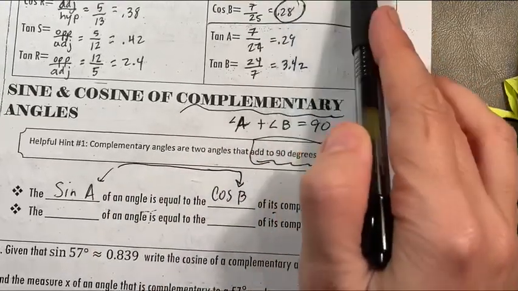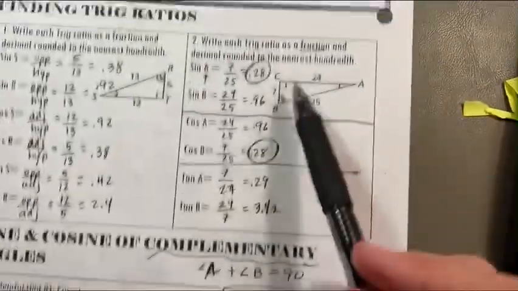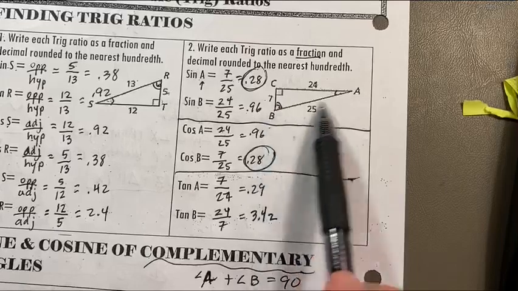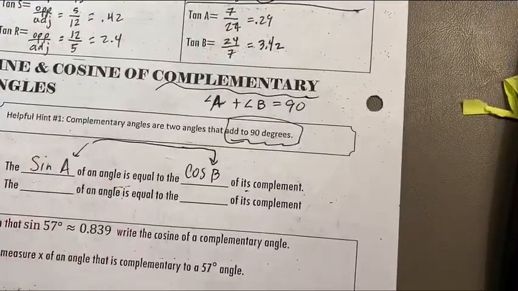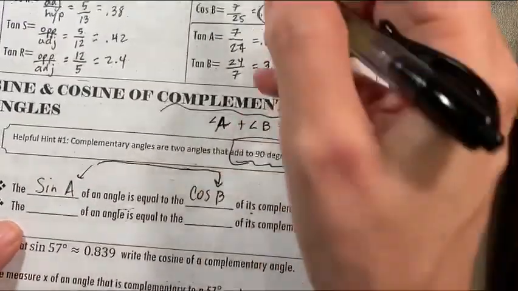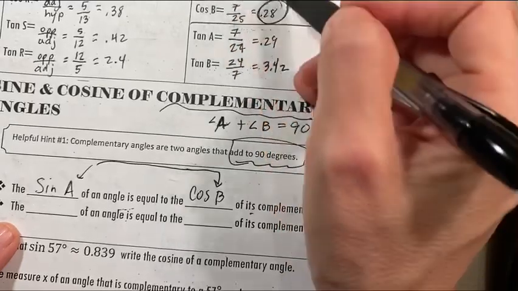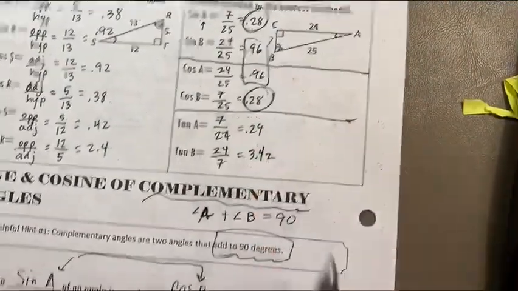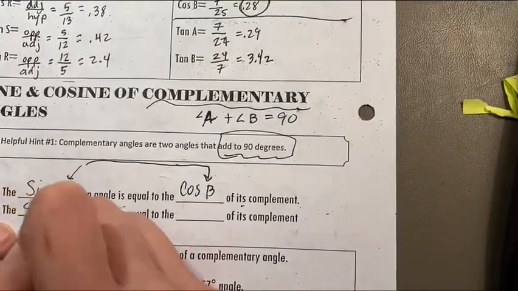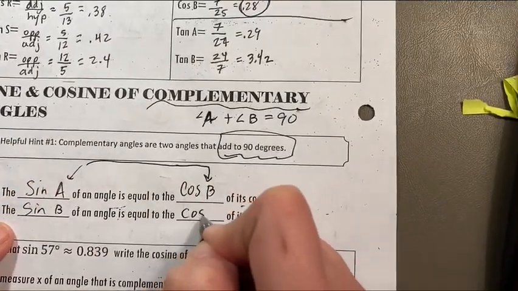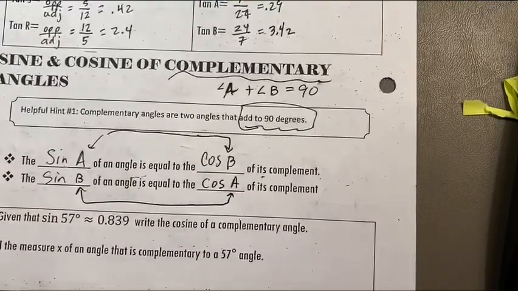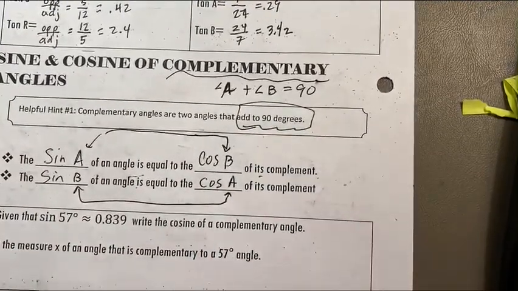In the picture, A and B have to add up to 90, because that is 90 and all of them add up to 180. What else do we know? Did you also notice that the sine of B was equal to the cosine of A, and B and A are called complements because angle B and angle A add up to 90.